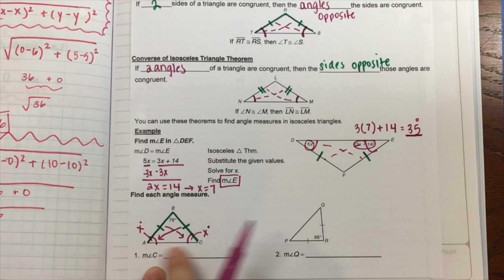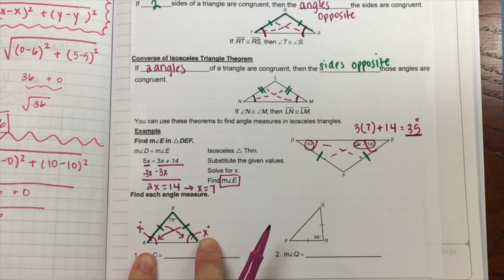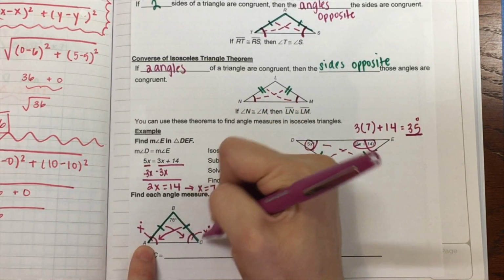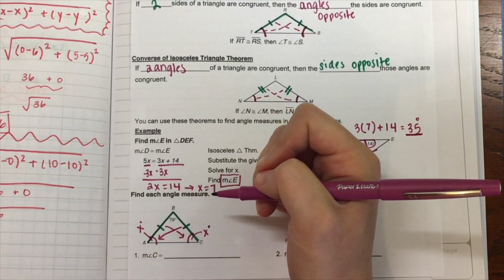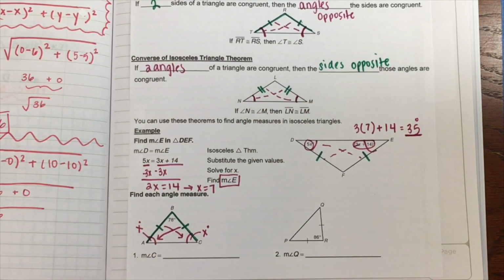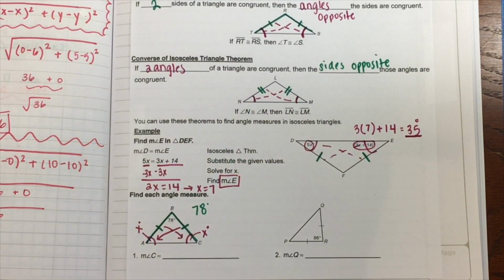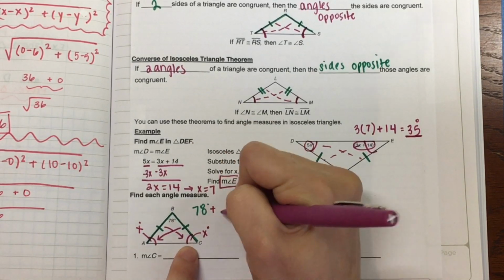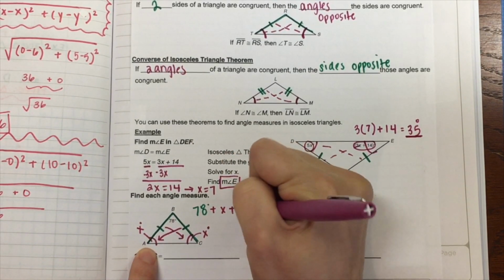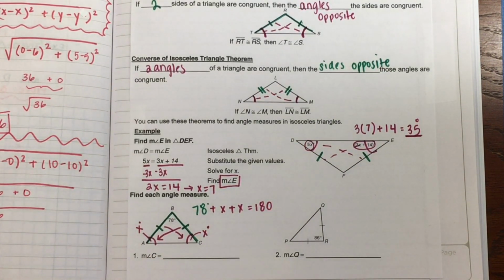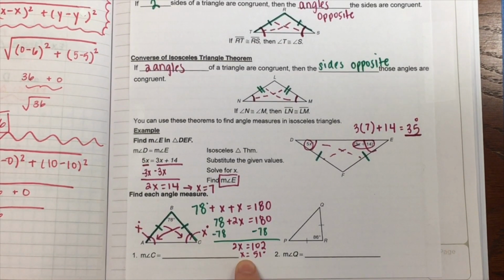So now that we have those labeled, it helps us use the triangle sum theorem, which says the angles of a triangle all add up to 180. So I can say that 78 plus this angle plus this angle has to equal 180. So I'm going to pause again, and you are going to try to solve that out yourself. All right, you guys should have gotten x equals 51.